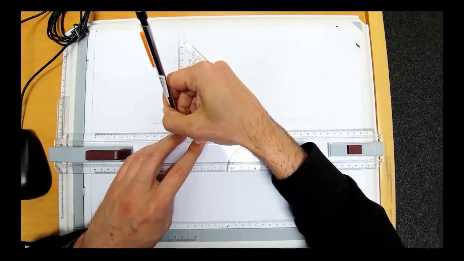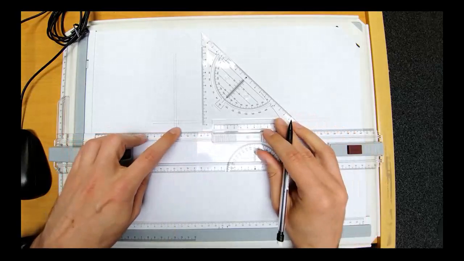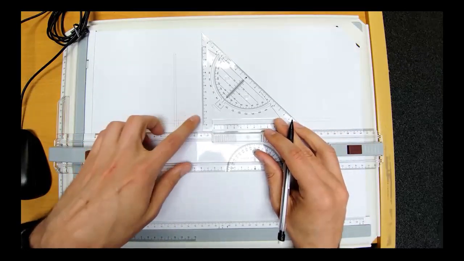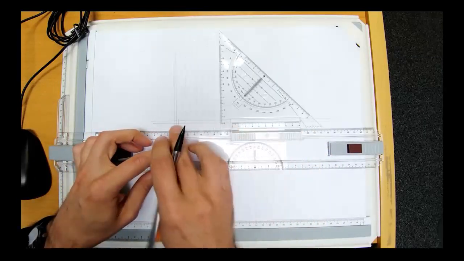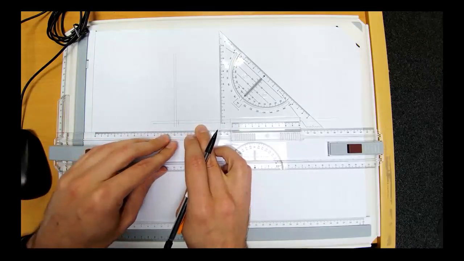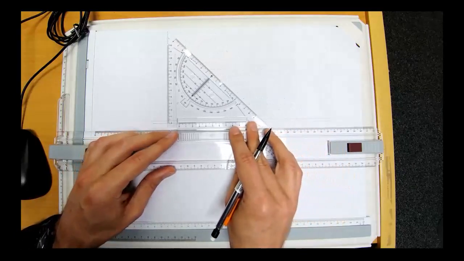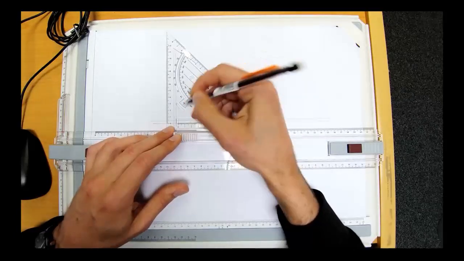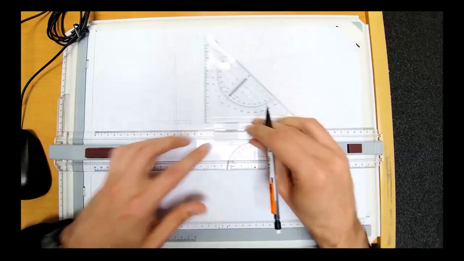And then, okay, this is the first line, and now we're gonna draw the second line for this door. The door width is 19 millimeters. Just place the inner ruler there and mark 19 millimeters.